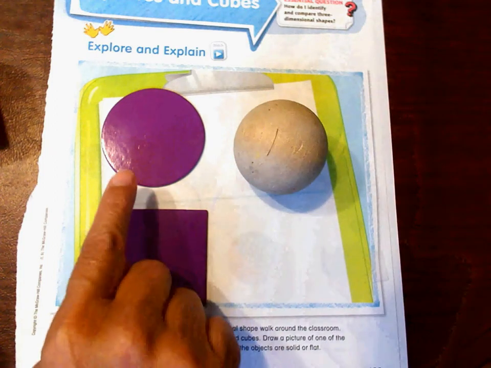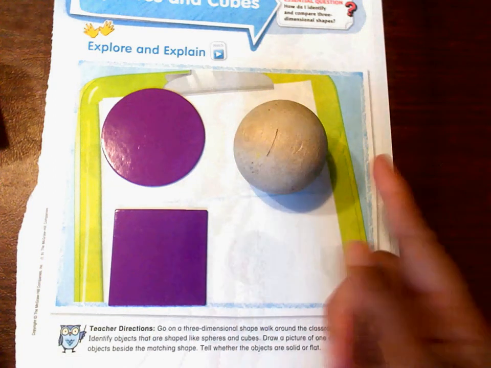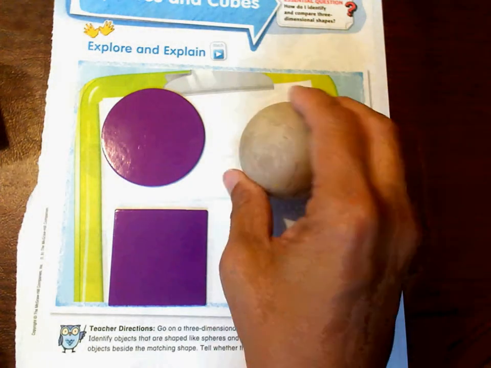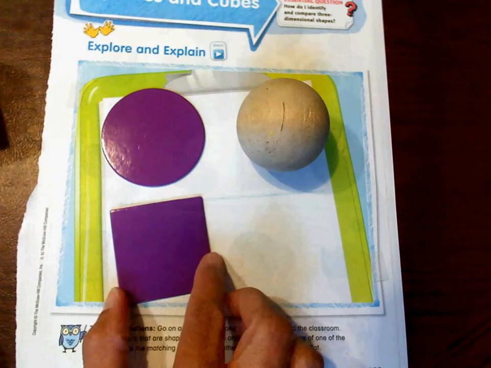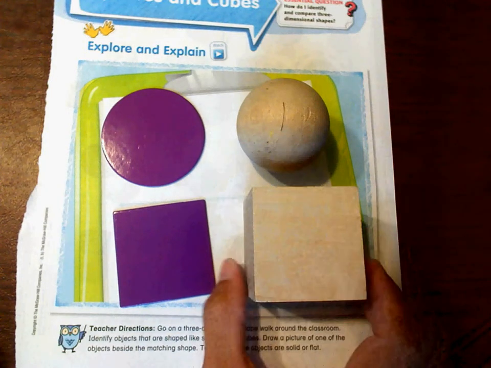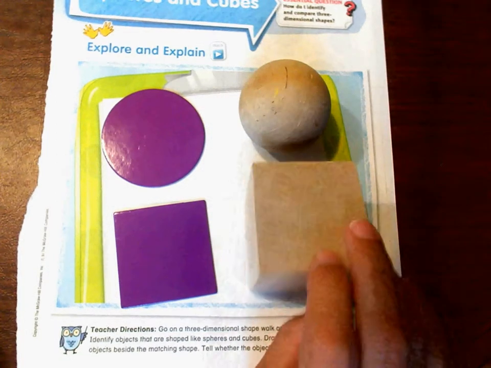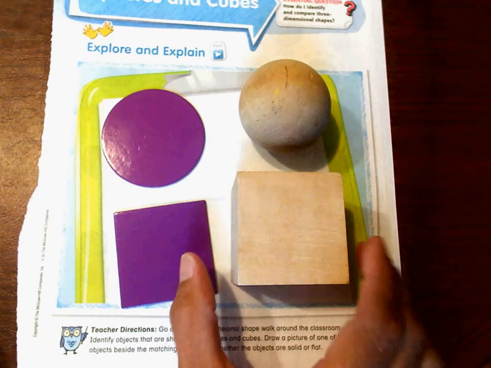Okay, so the circle lays flat. The sphere is what's called three-dimensional. You can see all around it. You can see all of its shape. And then let's look at the square. So this is a two-dimensional square. And then boys and girls, this is a cube, and I'm just going to flip it around so that you guys can see all of the different faces of the cube.